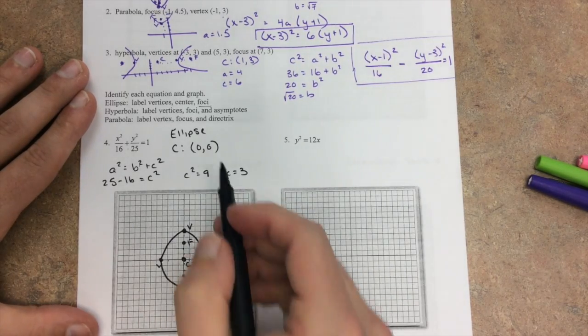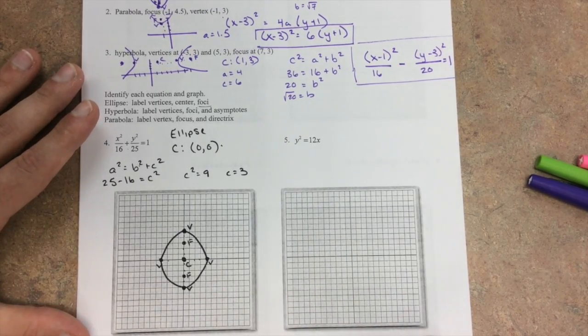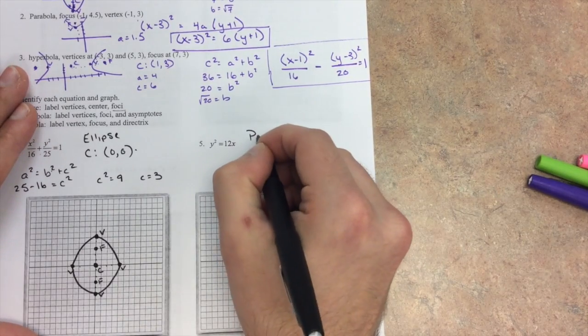So that's 4. We have our center. Everything's labeled in here. This is all I want for you guys to be able to do on a test. Same thing with 5. This is a parabola.